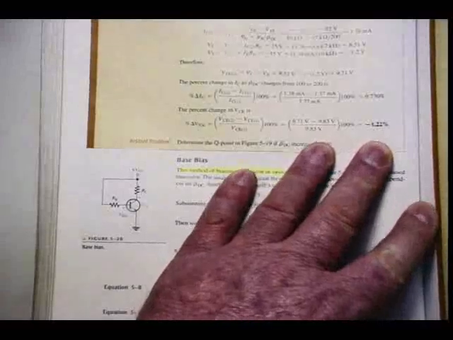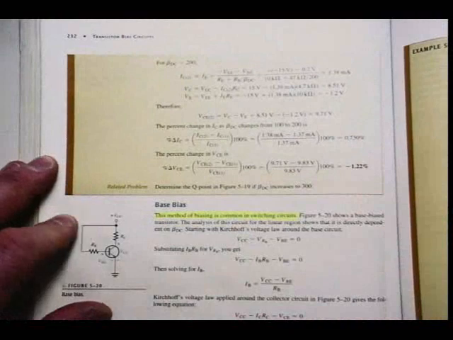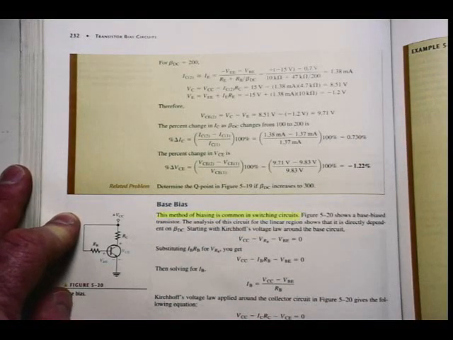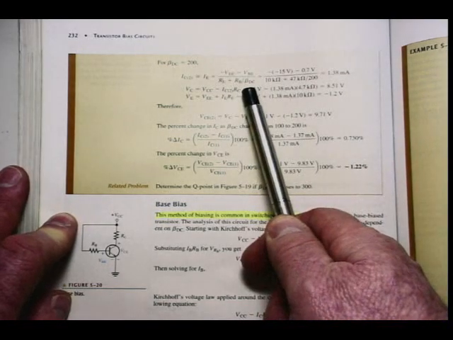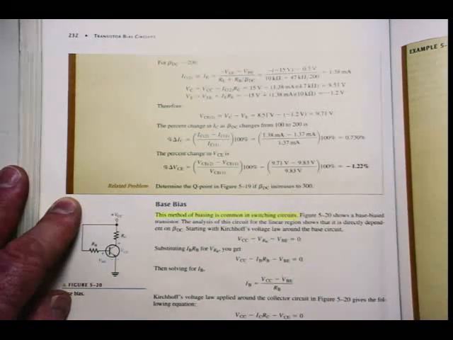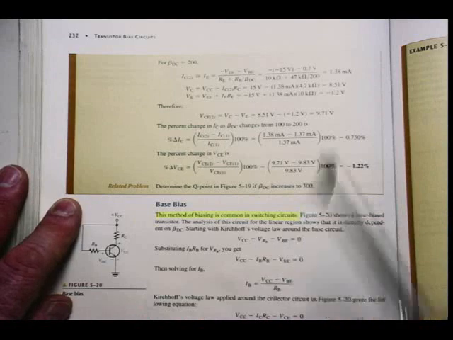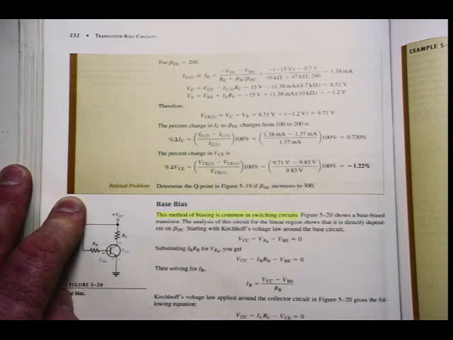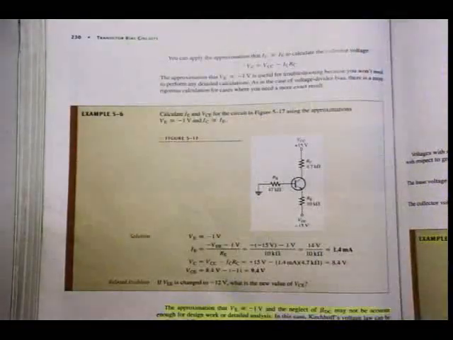If we turn the page, we have to do the same calculations for the other condition, where beta is now equal to 200. IC2 now uses the same formula, same calculations, but remember the beta value changed. Now beta features in this formula. Then I do the calculations again. I calculate VCE2, I get the value. Then I can calculate the percentage change in IC as beta DC changes from 100 to 200.